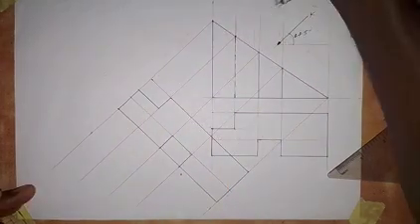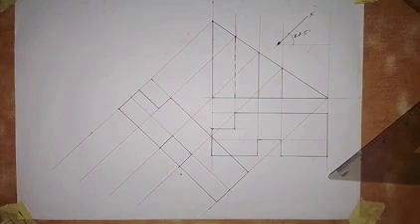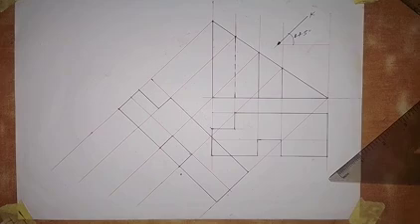Alright, so this is how the first auxiliary plan will look as we are instructed. It's as simple as I've done it here. All you need to do is to practice. When you practice it, you become a master at it.